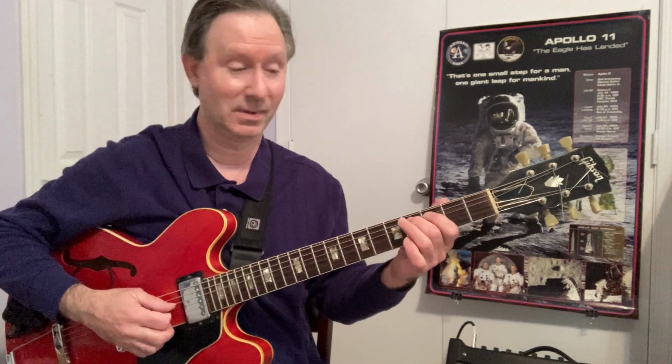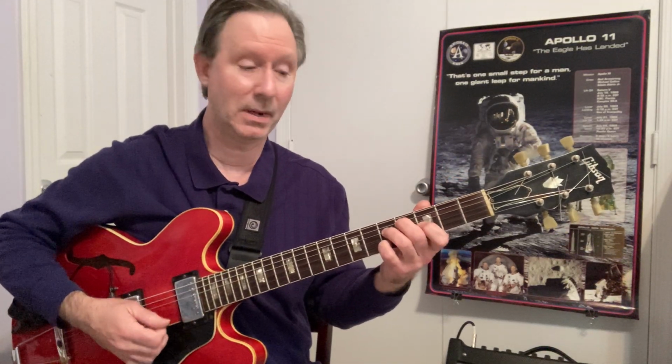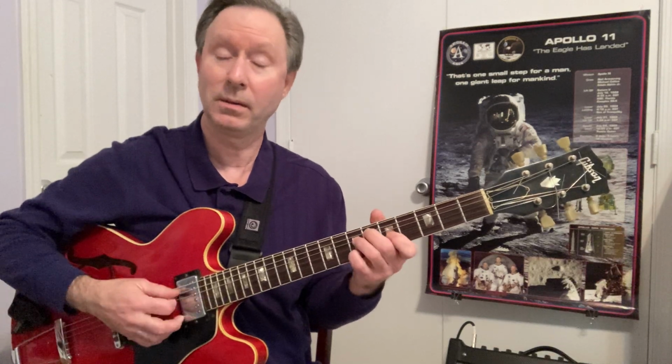The first one you would call a chromatic ascending bass line because it's going to go C, C sharp, D, D sharp, E. And the chords are C major, C sharp diminished, D minor, D sharp diminished, E minor. And then you can do a 6-2-5 to get back to your starting C chord.